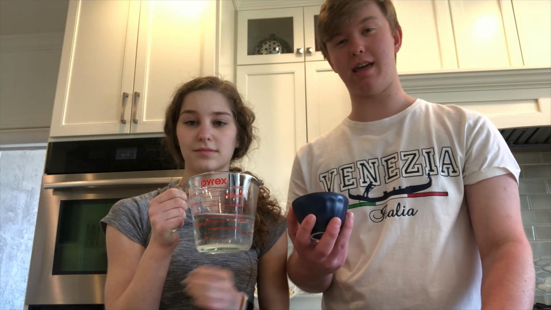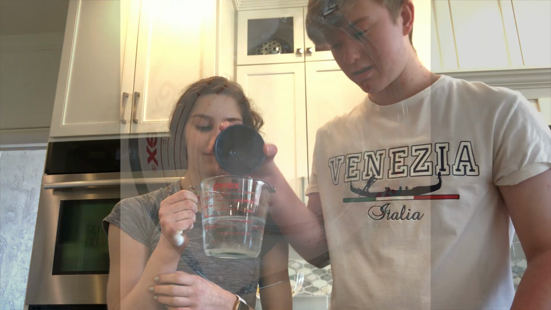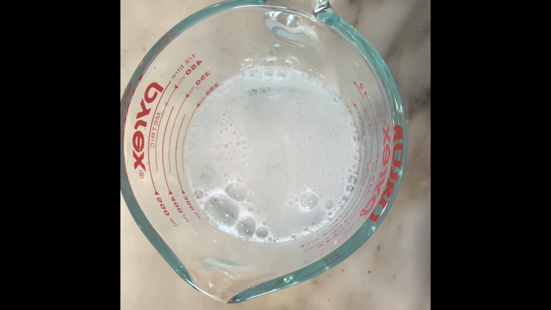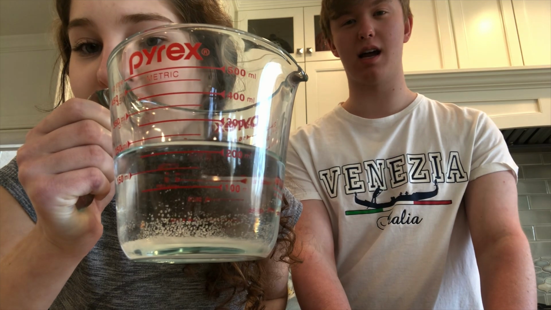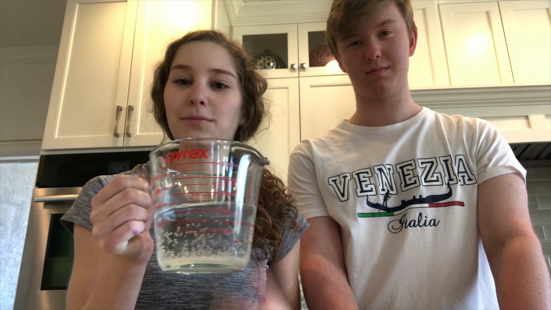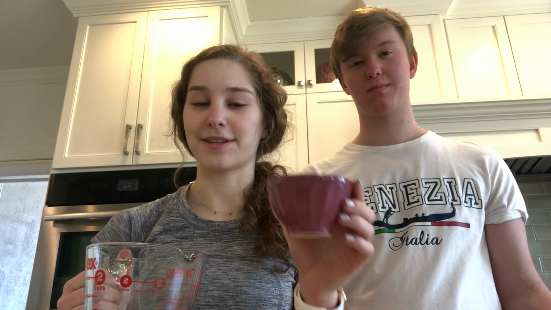Now I'm going to add the acid. As you can see, the acid starts to form a reaction with the base, causing bubbles of carbon dioxide. All of these bubbles were formed because of the acid-base reaction that occurred between the baking soda and the vinegar, which is the acid.